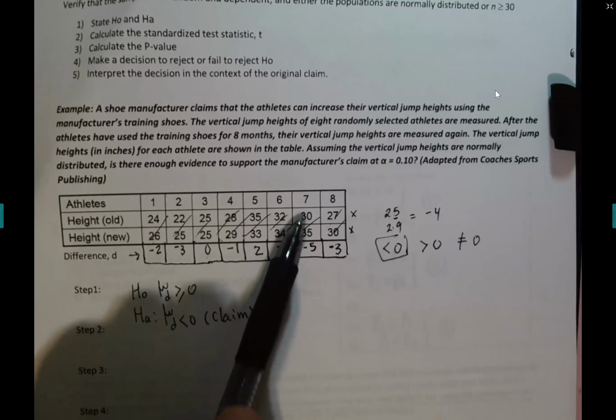It seems like it is working for many of the athletes. For one athlete, it didn't work at all. Actually, he's doing worse with the shoes. But for the remaining six athletes, it did work. Look, their vertical jump increased from 24 to 26, 22 went up to 25, 35, 32 went up to 34, 30 went up to 35, 27 went up to 30. So let's see if overall this works.